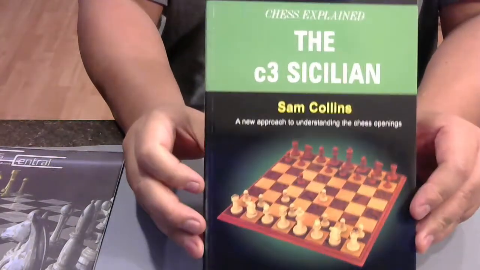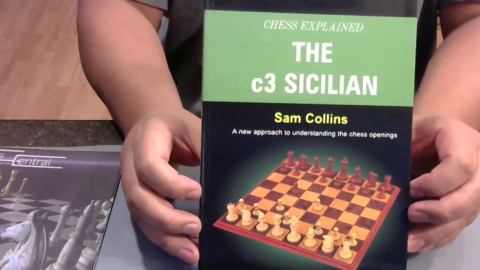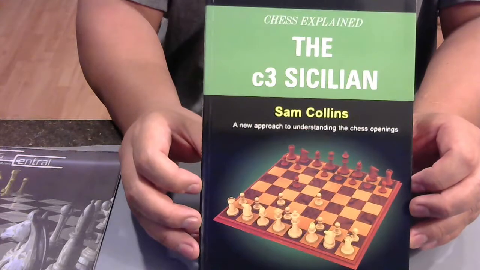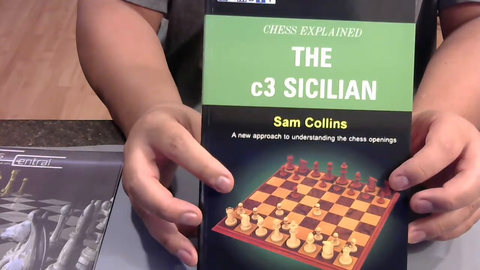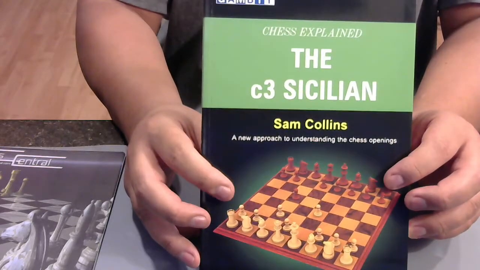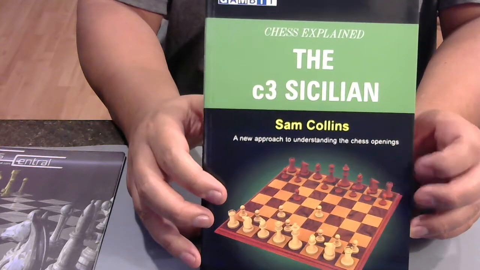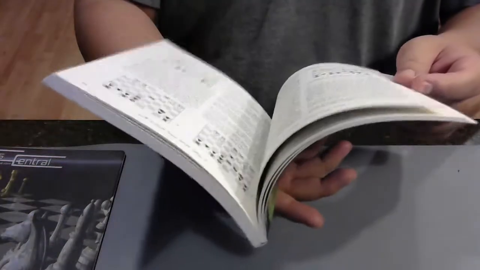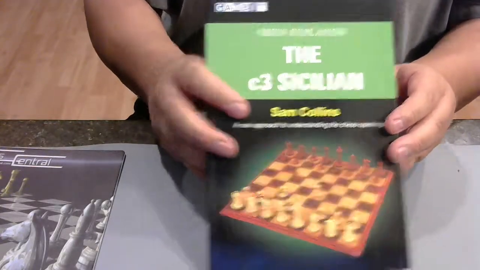The c3 Sicilian. So at one point I wanted to learn the Sicilian, the Dragon, well, any kind of Sicilian. And so I bought this book by Sam Collins. Sam Collins is supposed to be a really good writer. I'm sure there was something special that appealed to me about this book, either the formatting, the writing, the explanation as he lays out the themes, or maybe he minimizes the variations. I don't remember what. Anyway, I'm not going to be using this anytime soon. Maybe ever. Probably sell it.